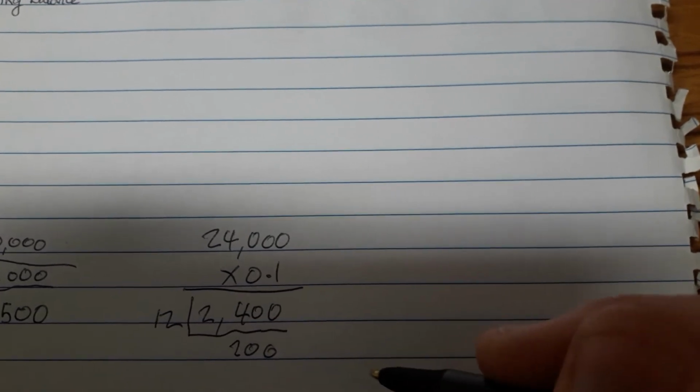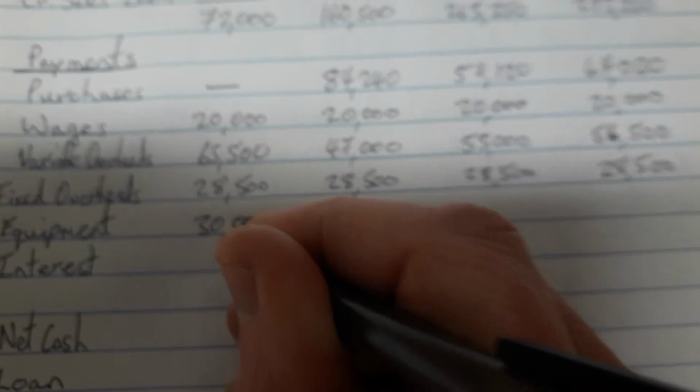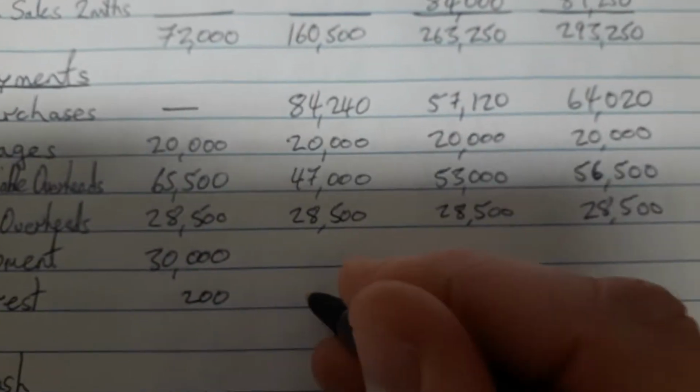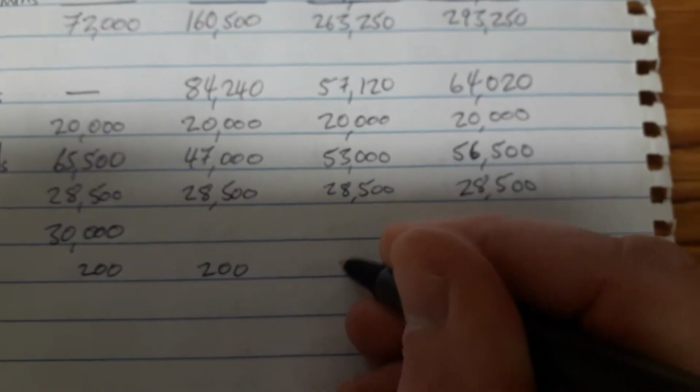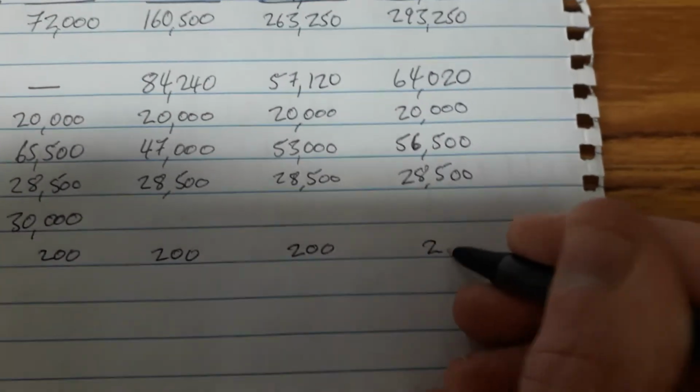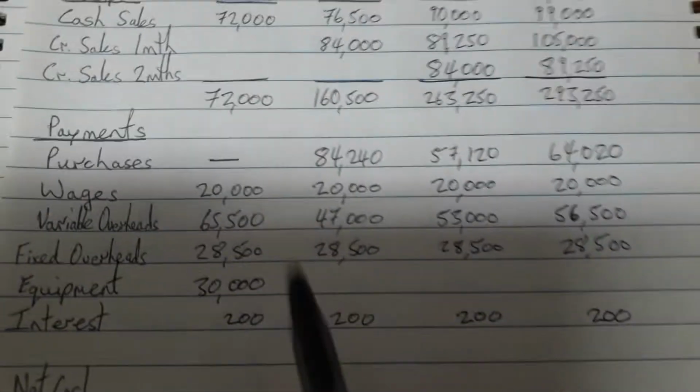So the loan was 24,000. It said in the question that it's 10% per annum. So if I get 10% of that by multiplying by 0.1, that gives me 2,400, and that's 2,400 per annum. That's the annual interest, but we want to know the monthly interest. So if we divide by 12, that gives me 200 euros per month. So up here again, we enter 200 euros in the January, February, March, and April columns. Now, that's it for the payments.